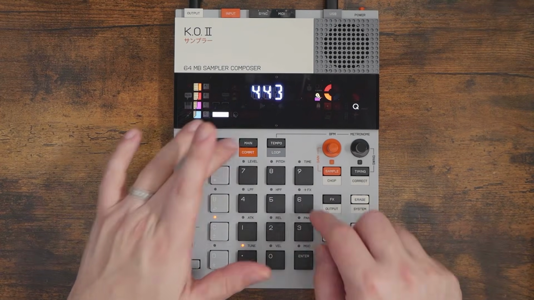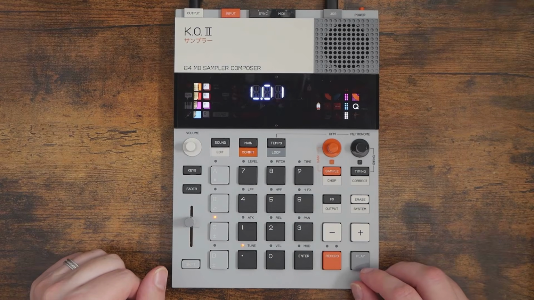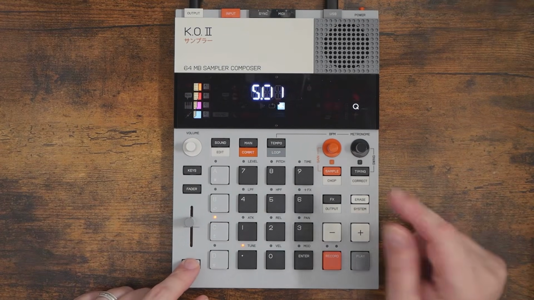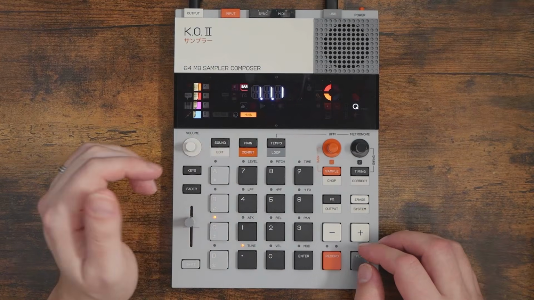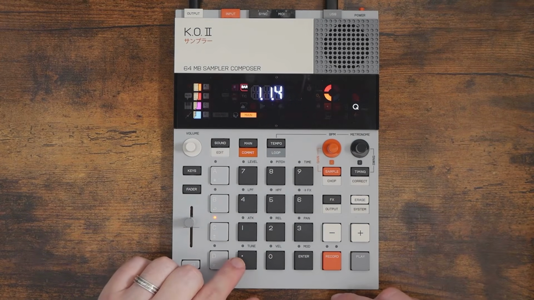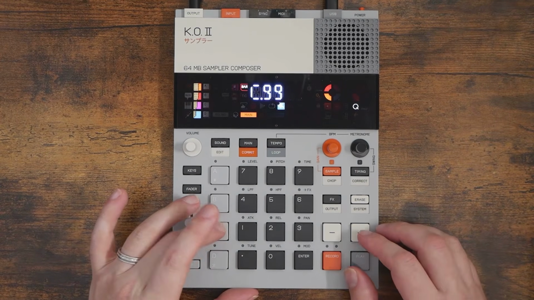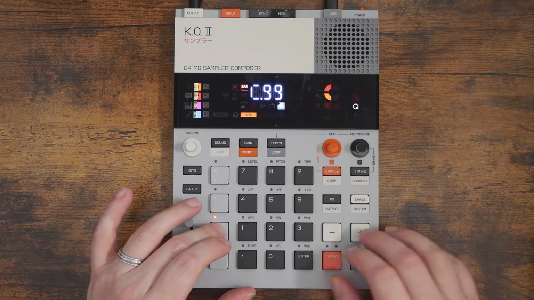However, if we go back to song mode, we can see my melody is still there. So what's going on? Well, we're on scene 1, so let's actually go to scene 1 here. And we can see we didn't actually mess anything up there. We're still on C99 for our pattern.